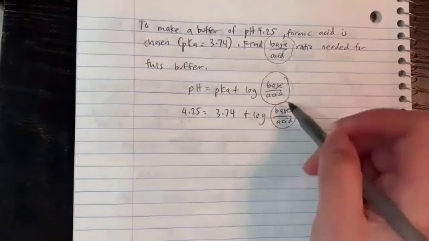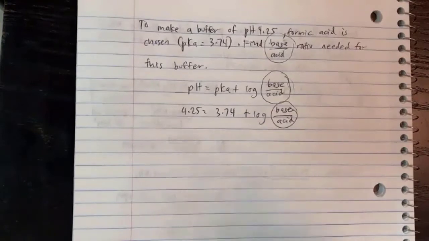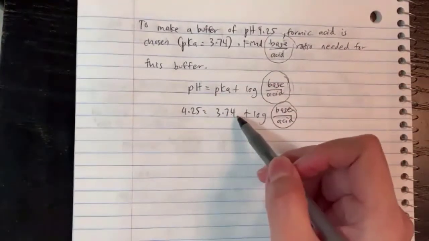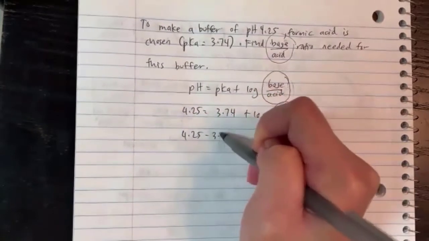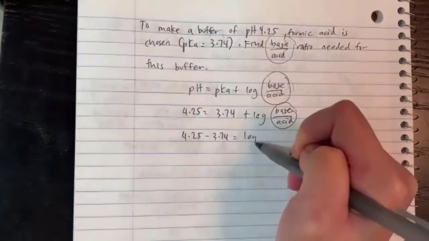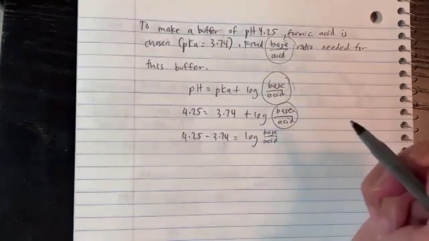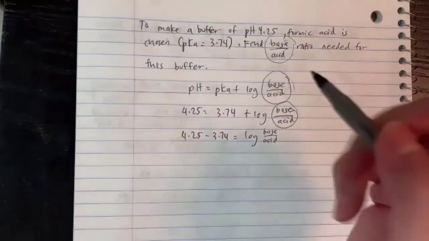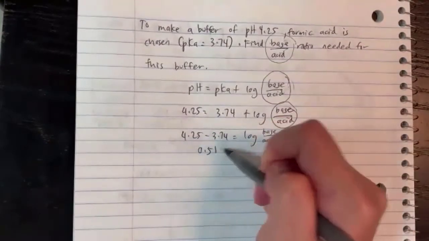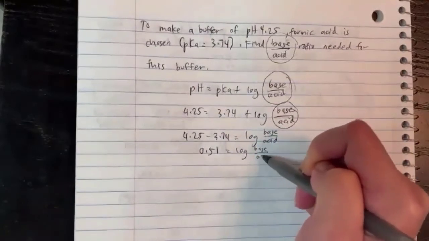So you need this number here. So we'll go ahead and start working your algebra. You take minus 3.74, so you get 4.25 minus 3.74 equals the log of the base over acid. Okay, so now we get 0.51 over here, and you still have your log base over acid. Now we want to get rid of the log term here.